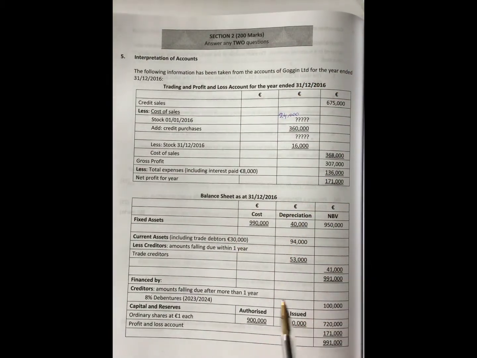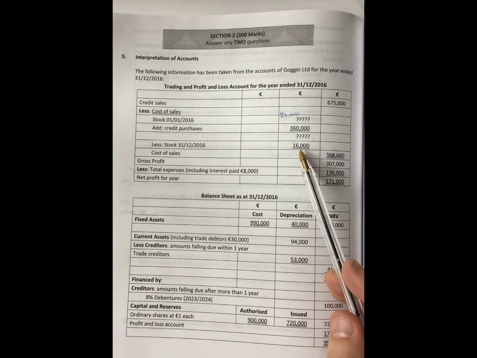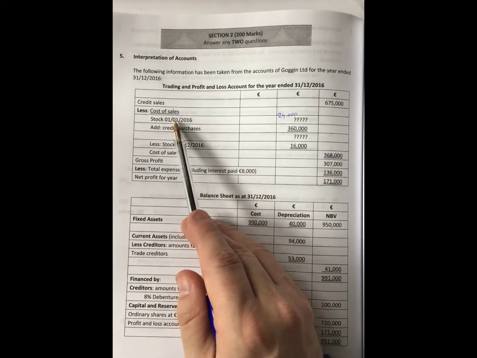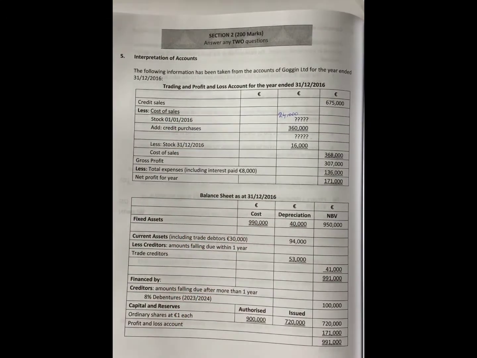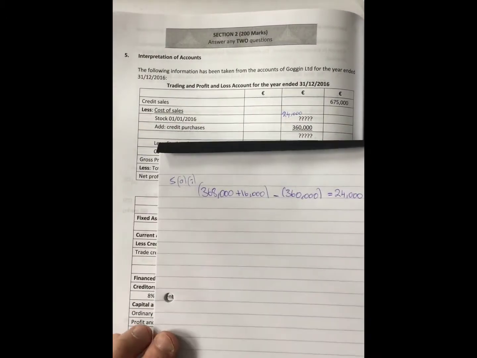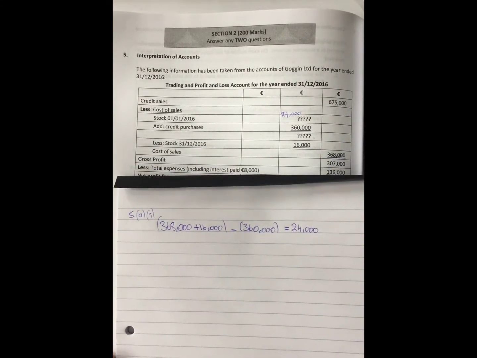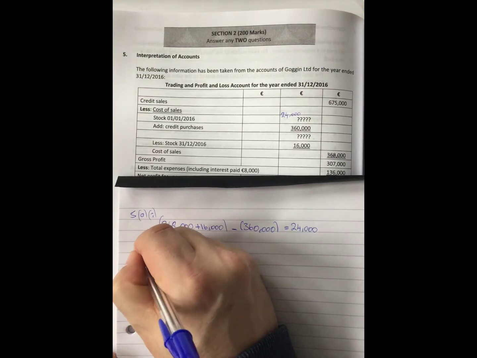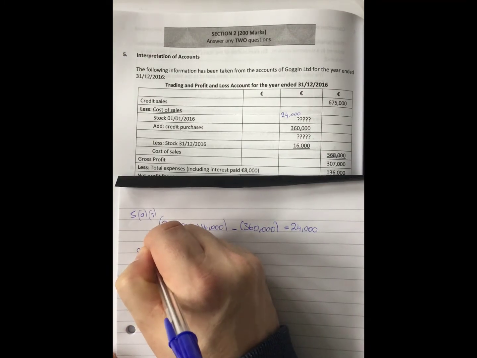And our closing stock then is 16,000. So that's our closing stock there. This is our opening stock here. Opening is the 1st of the 1st, closing is always 31st of the 12th. So the first thing we'll do, as I said, is to get our average stock.